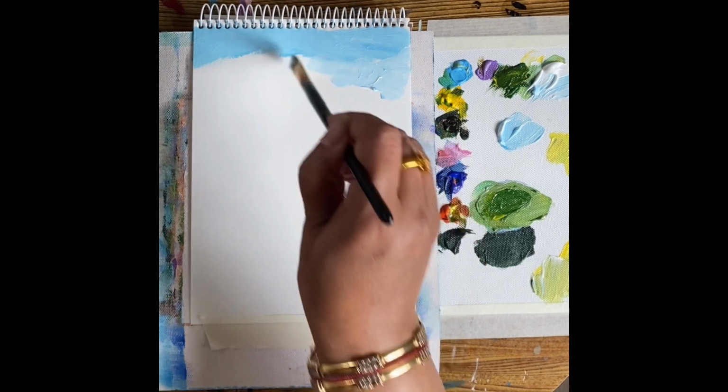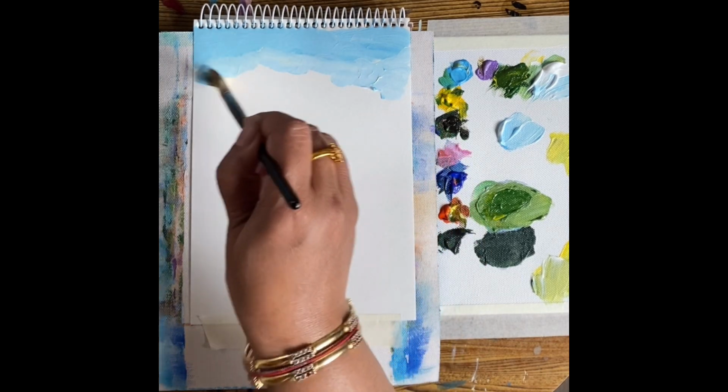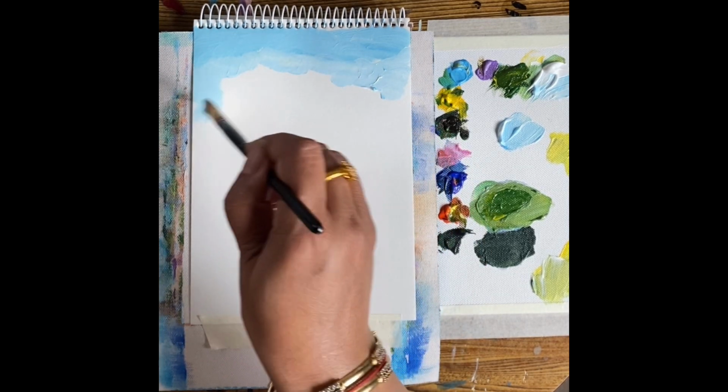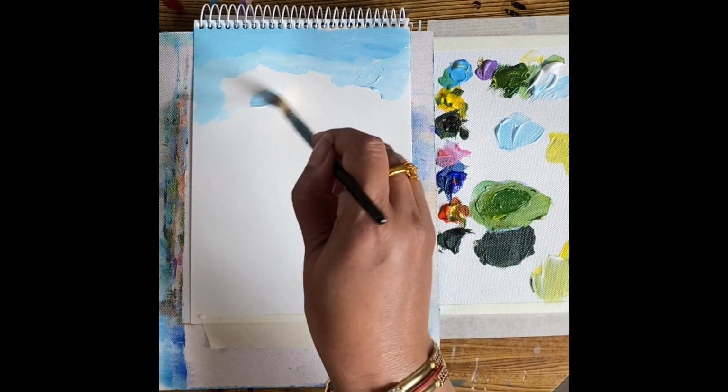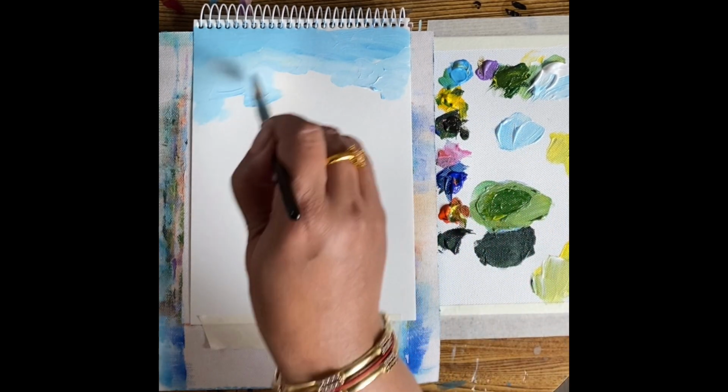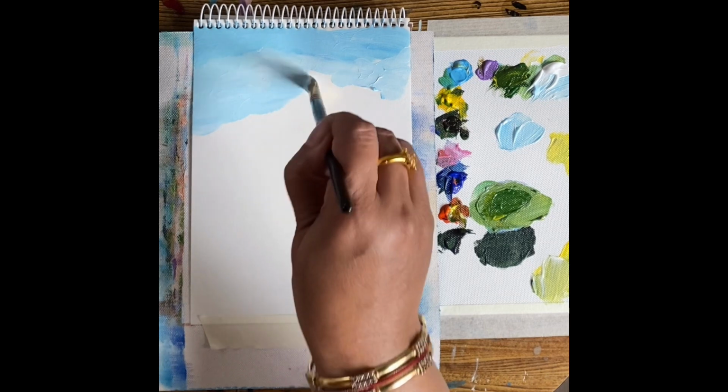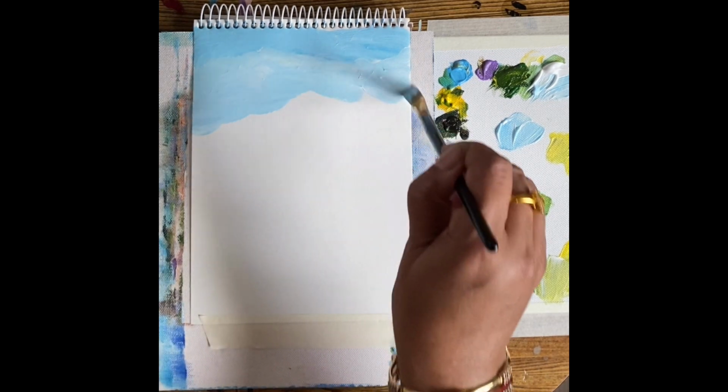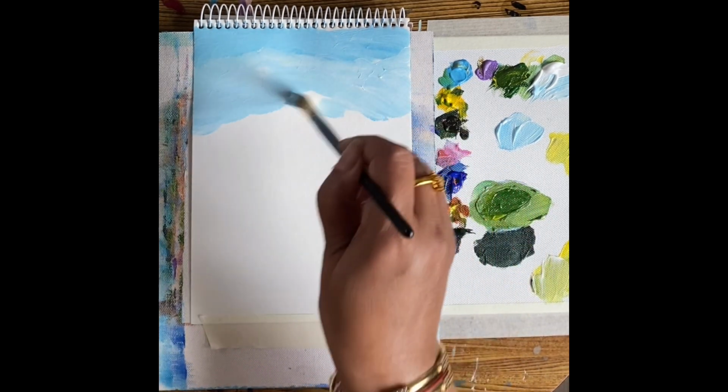2. Use a warm or cool palette. The color temperature of light sets the mood. Warm colors like yellows, oranges, and reds create a sense of coziness and energy, while cool blues, purples, and greens convey calmness, mystery, or even sadness.